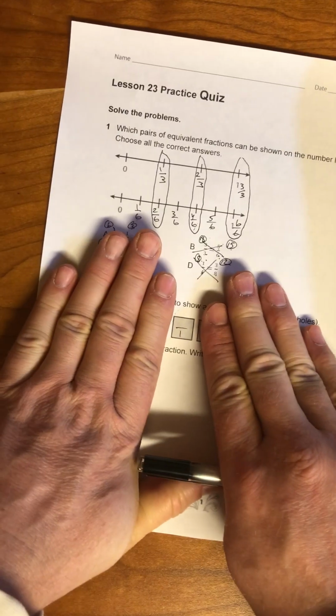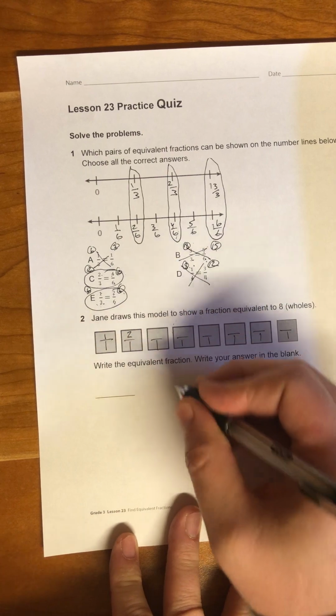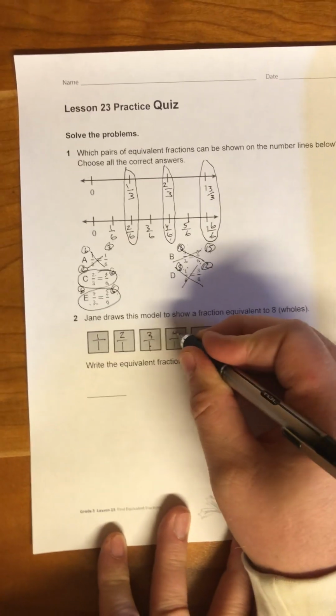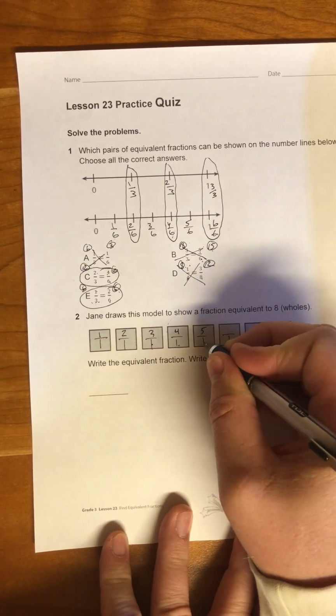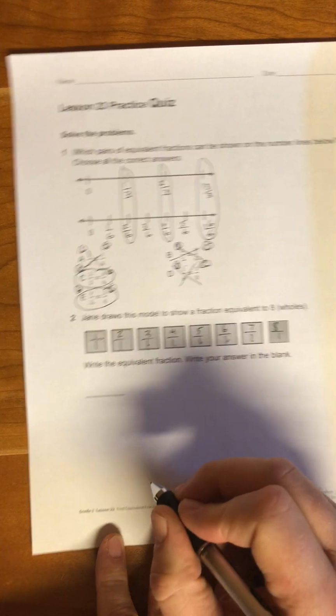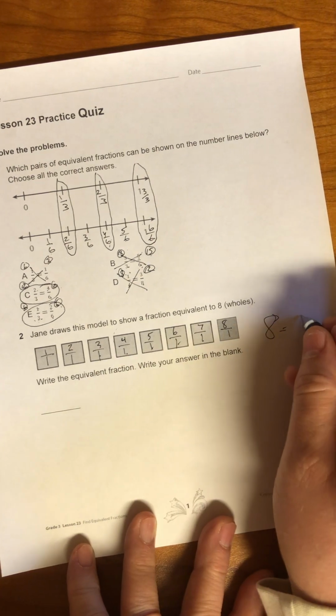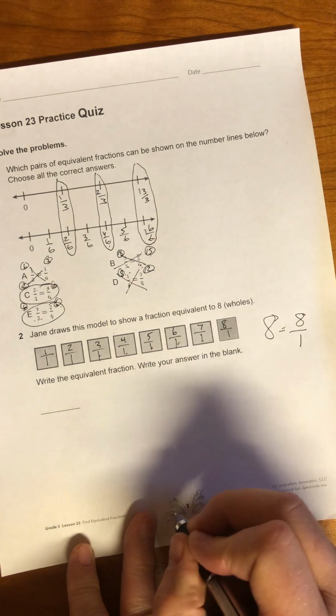How many pieces in this whole thing? 1. Okay, so I've got 1 whole, 2 wholes, 3 wholes, 4 wholes, 5 wholes, 6 wholes, 7 wholes, 8 wholes. So if I were to say write the number 8 as a fraction, it would be equal to 8 wholes.